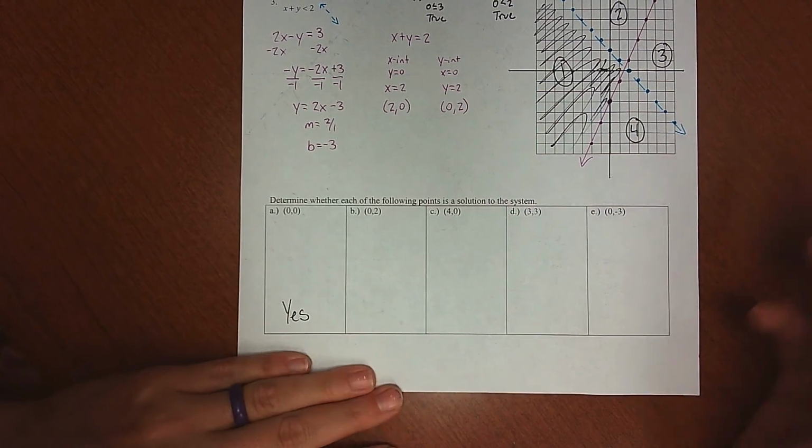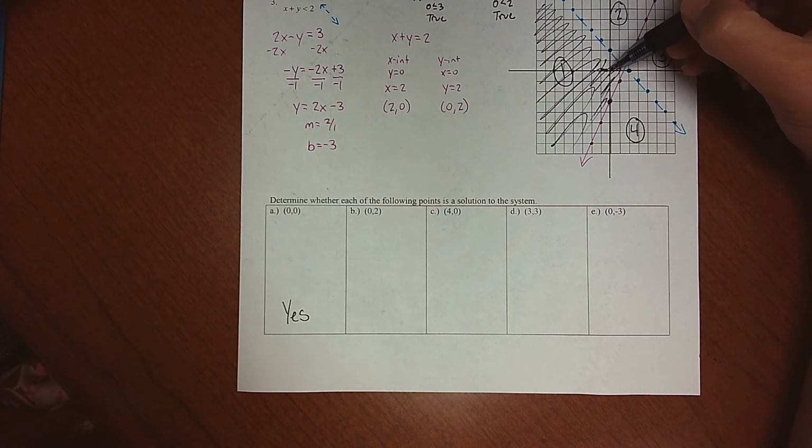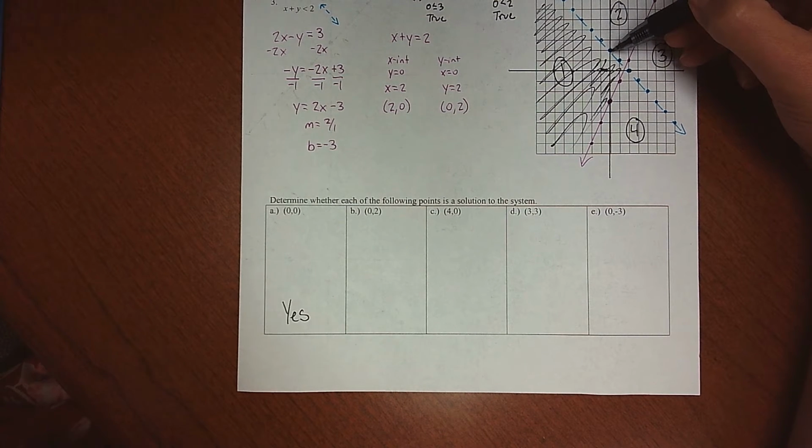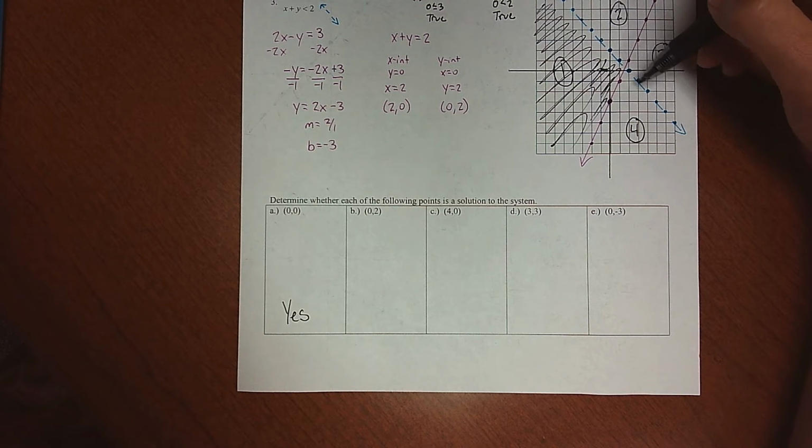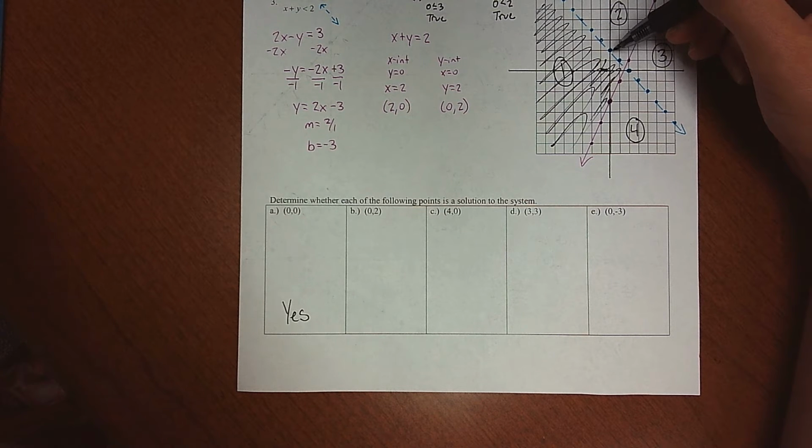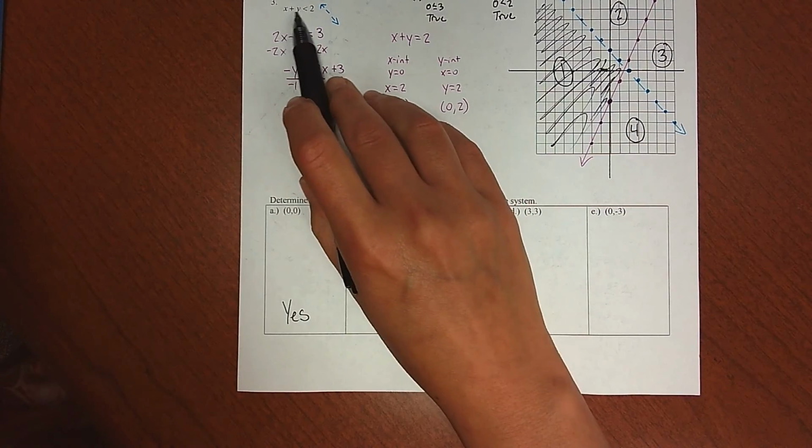All right, 0, 2. Here is 0, 2, right here, this point. Automatically, I can tell you that no, it is not going to be a part of the system because it falls on a dashed line. And in order to be a solution to the system, it has to be true for both inequalities. Because it's on a dashed line, it means it's not included in this inequality.